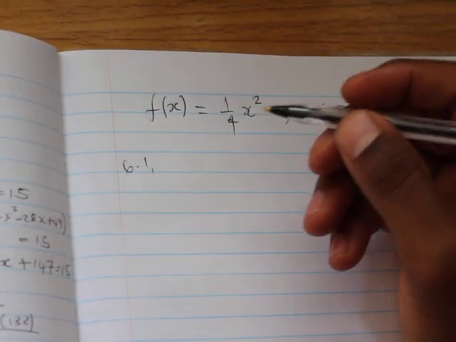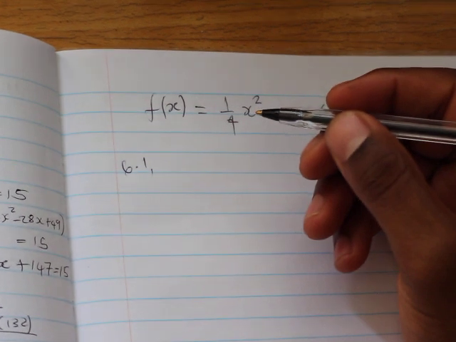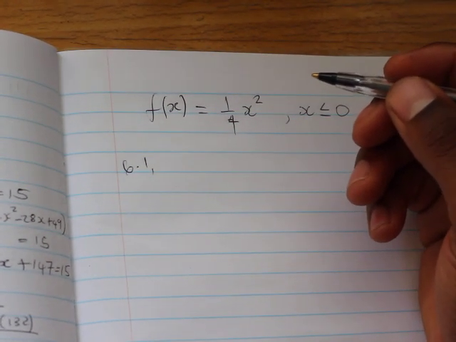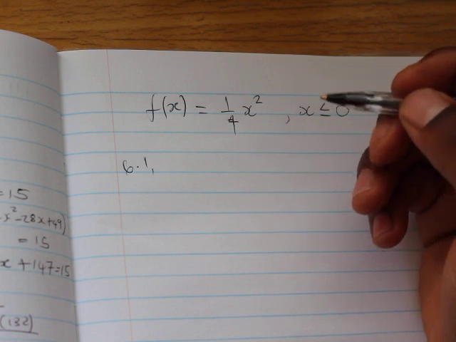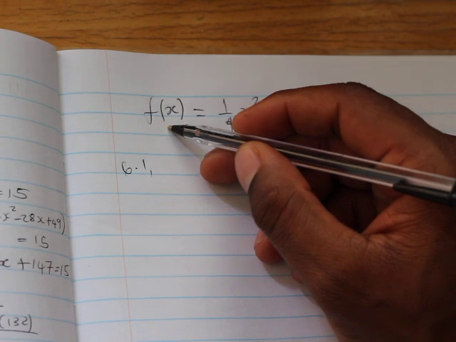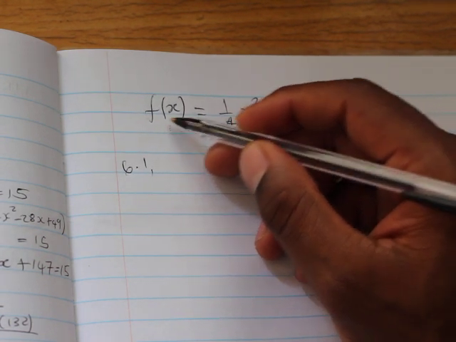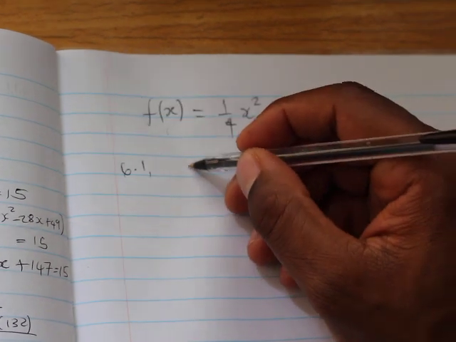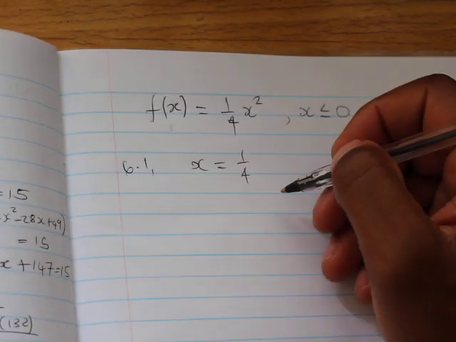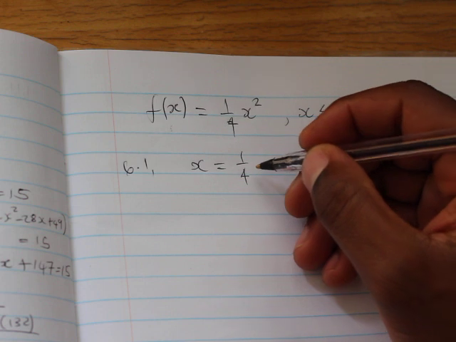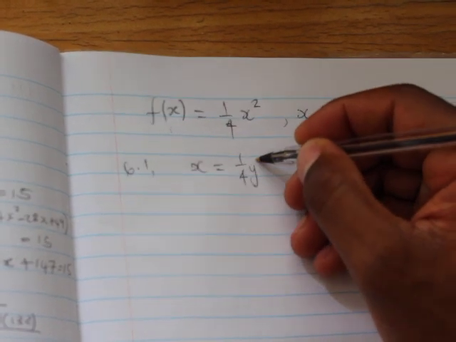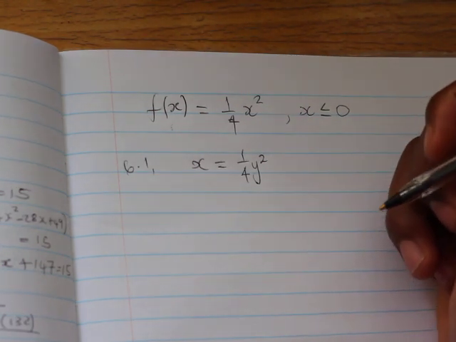And remember the inverse? You swap the x with the y and the y with the x, because we're reflecting about the line y equals x when we're finding the inverse. So here we've got the y. f of x represents the y, so we're going to put the x in place of it. And this is the x, we're going to put the y in place of the x. And there you have it.